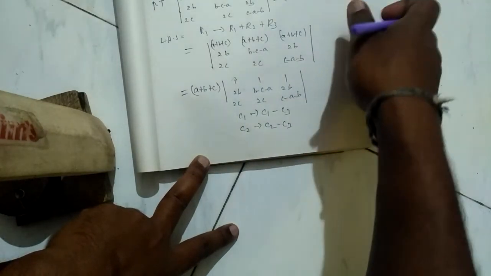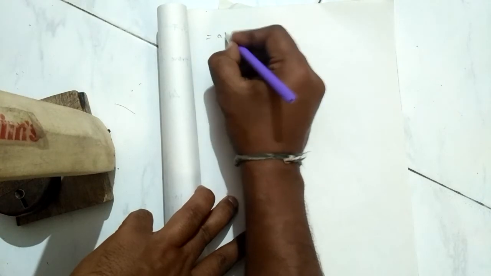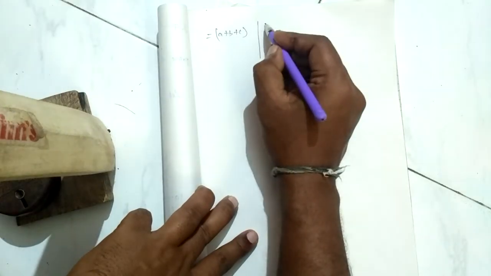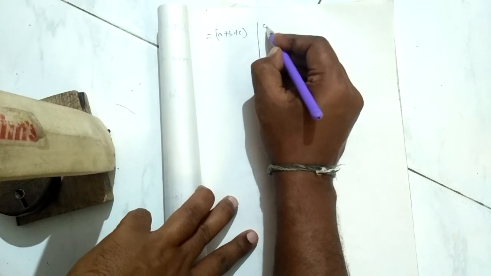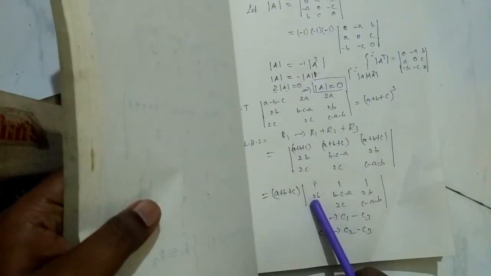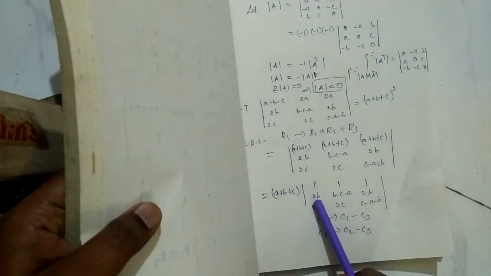Okay, so if you do this, what will happen is, outside, A plus B plus C is as it is. Okay, C1 and C3 we are subtracting, so it becomes 0 here, right? And these two we are subtracting, 2B and 2B.